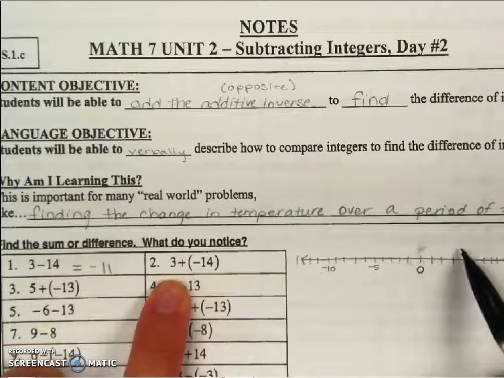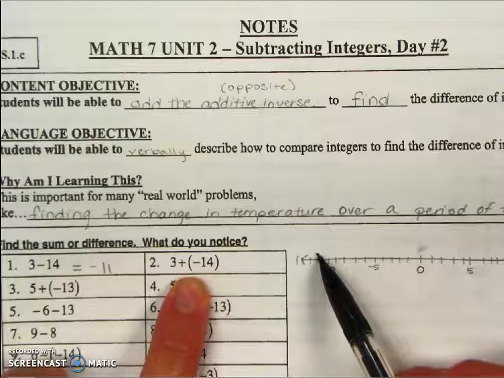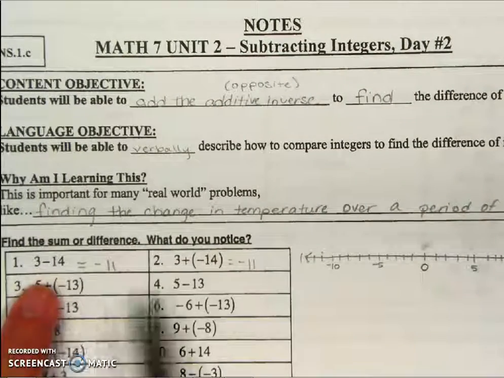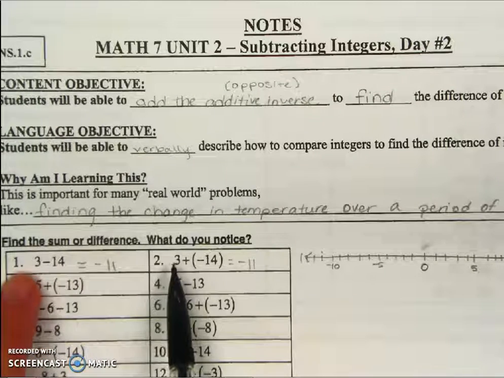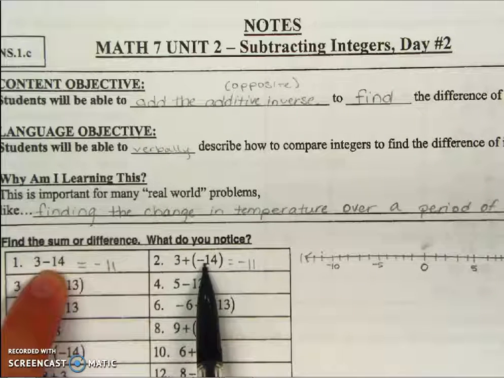All right, let's try this one. Positive 3, 1, 2, 3, plus negative 14. Well, that means left 14. So we're going to move back 14. And again, we get to negative 11. You should be looking at these two and thinking to yourself, these got the same answer. This one went right 3 and then left 14, and this one went right 3 and then left 14. So they did the same thing.